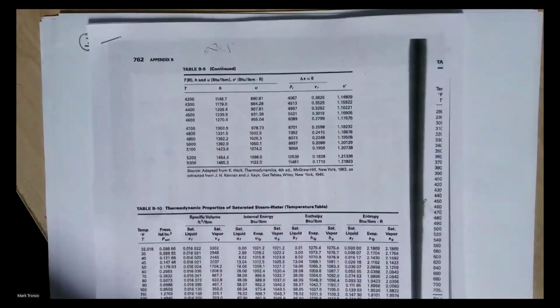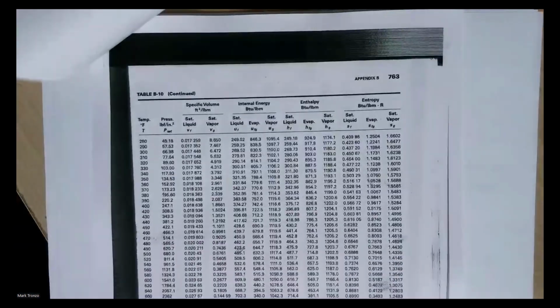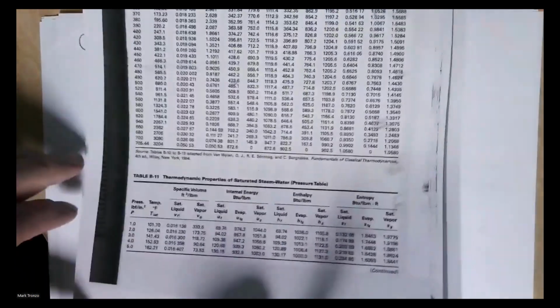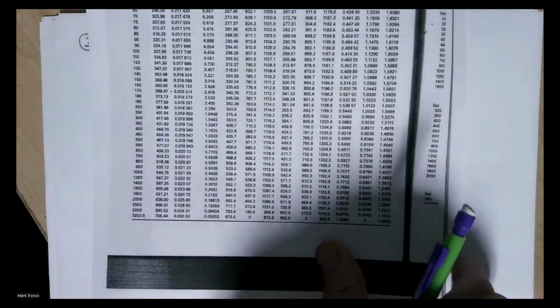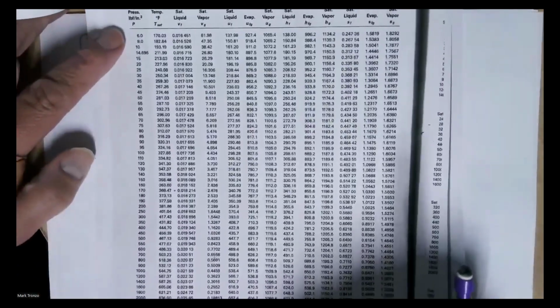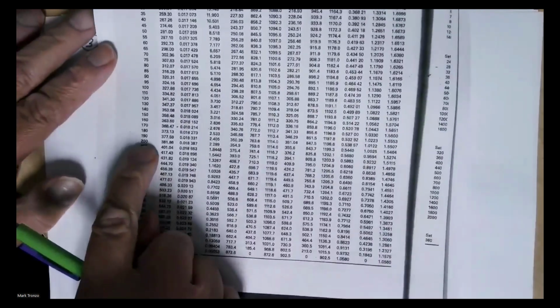So in my book, pressure is table B11, and look under 200 psi, and that would be this pressure right here.